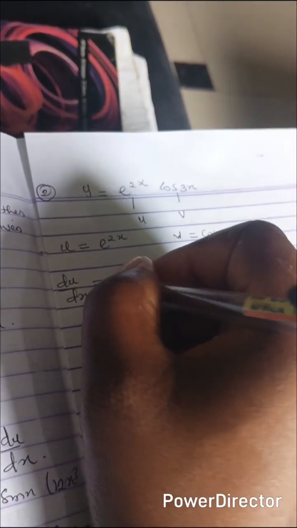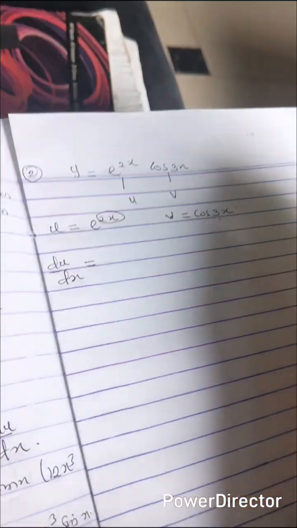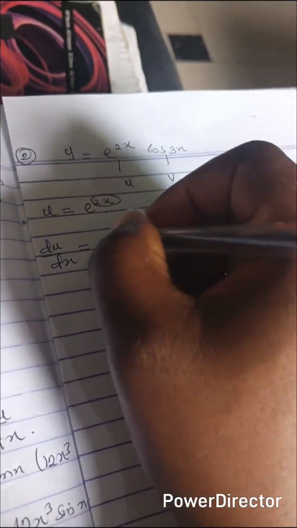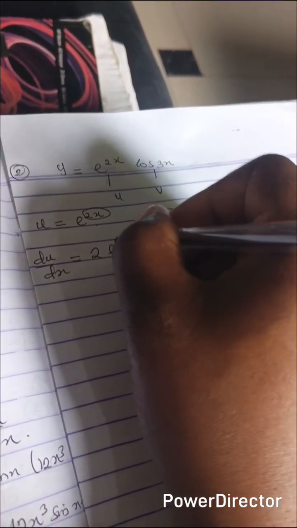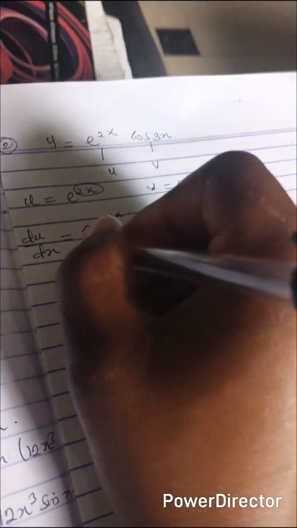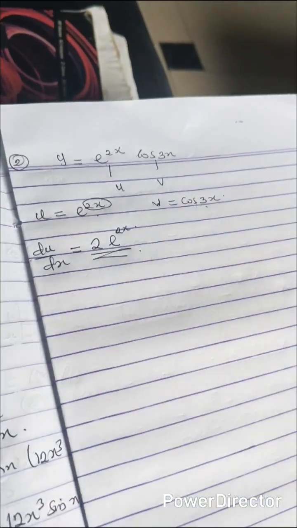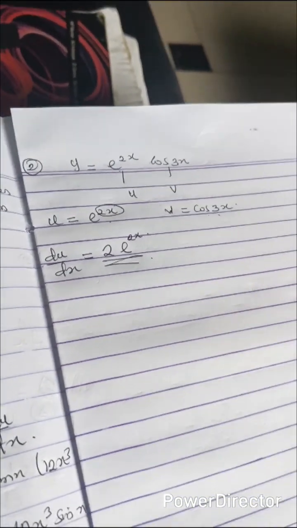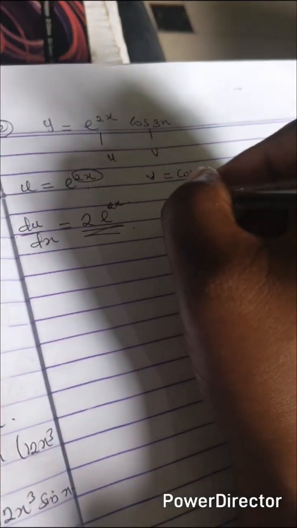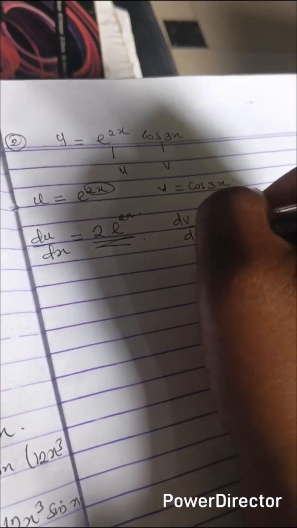Remember I said first of all you differentiate what you have as the power of the exponent here, which is 2x. If you differentiate 2x, what will it give? It's going to give you 2, and then write the whole of the expression that you want to differentiate. So that's the differentiation of an exponent of 2x. Then for dv dx, since v is a function of a function, what do you do?